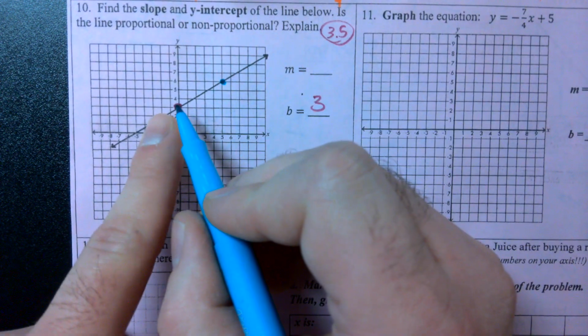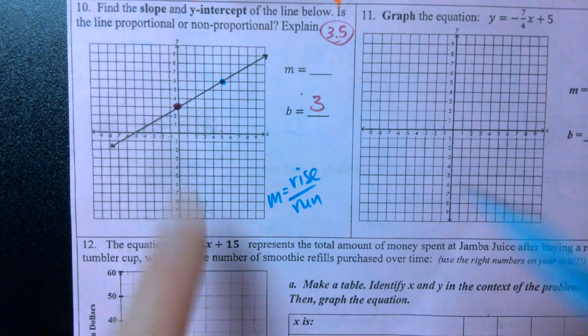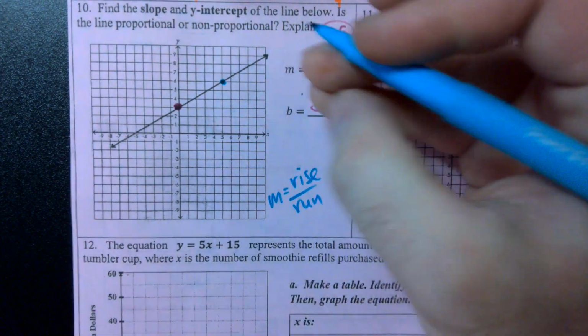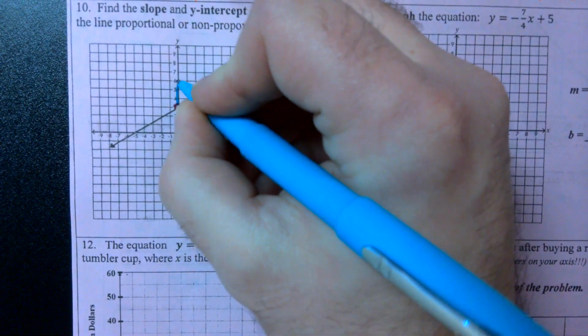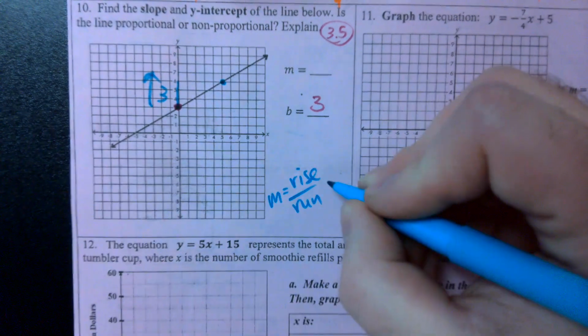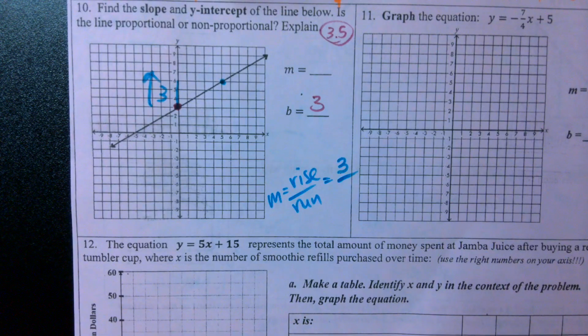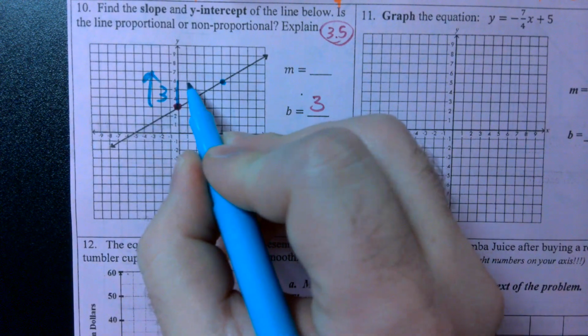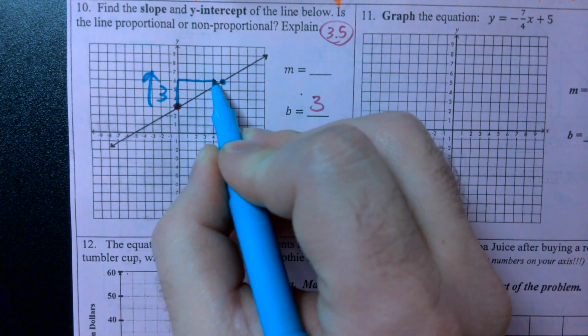I start here. I'm going to rise first. Should I rise up or down? I got to go up. How many spaces up? 3. 3 spaces up. How many spaces over do I have to go? 5. 1, 2, 3, 4, 5.